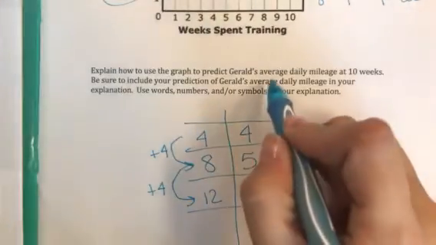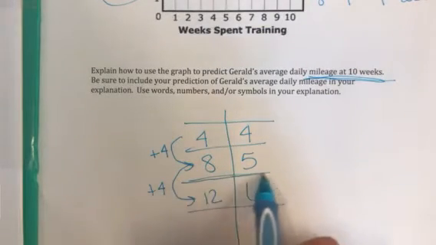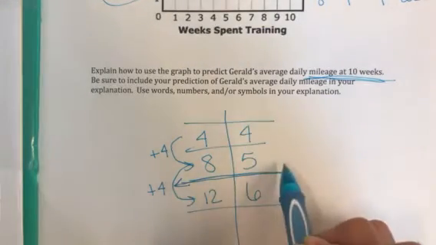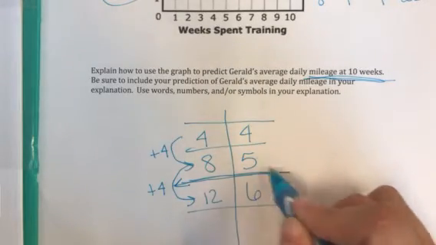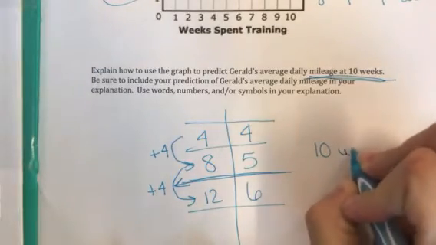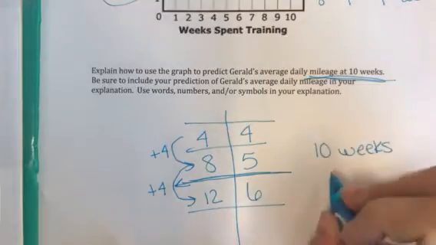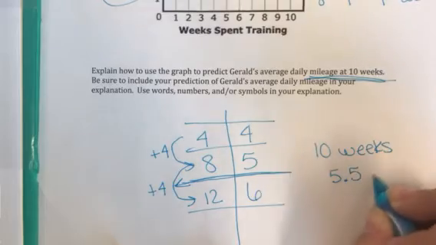Okay, now this problem wants us to predict his mileage at 10 weeks. So, right, 10 weeks is going to be right dead in the middle of this. So not 9, not 11, but 10, right in between. So we want to do the same thing over here. Right? If every 4 weeks he's increasing by 1 mile, then it would also be true that every 2 weeks he's increasing by half a mile. Right? So we would know if we're going to 10 weeks, he would be increasing by half a mile here. So he would be going 5.5 miles.